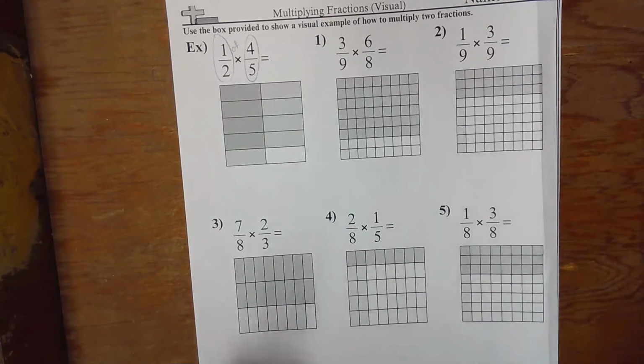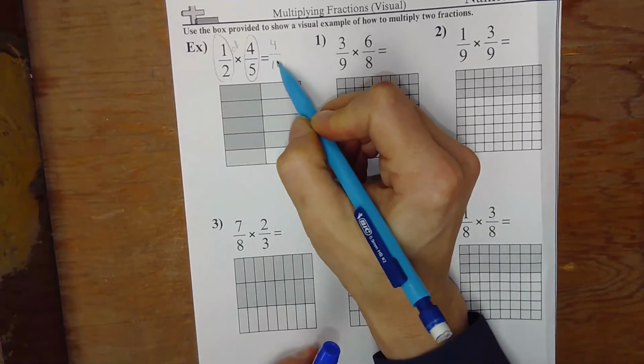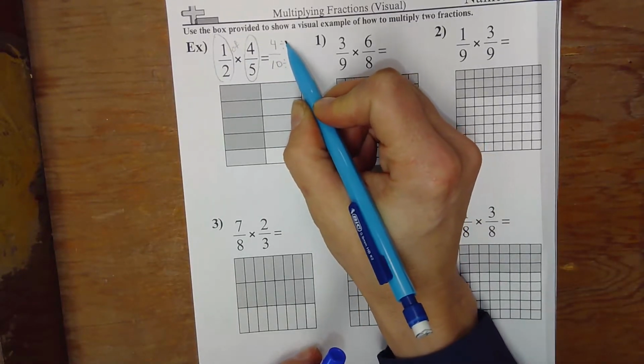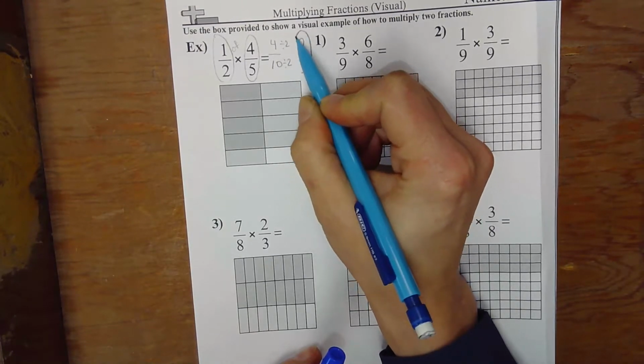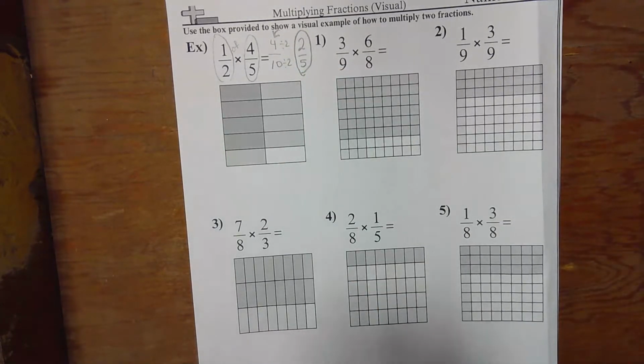Well, first of all, we know we can multiply straight across and get 4/10. We then need to simplify, divide them both by 2 so that we end up with 2/5 as the final answer, but you must show the 4/10. Where do the fractions come in? 4/5 first. Yep, get my purple.